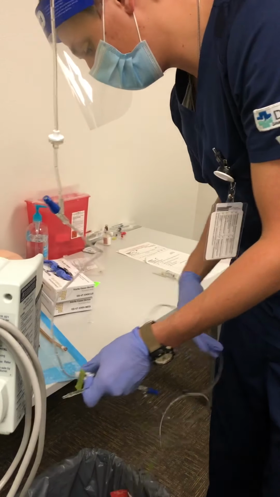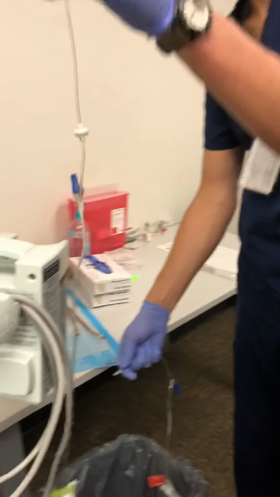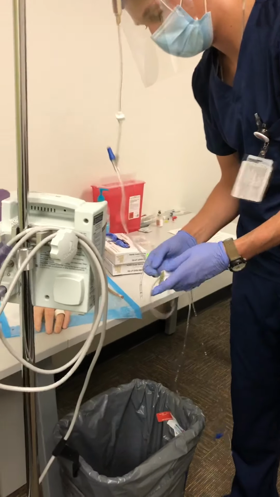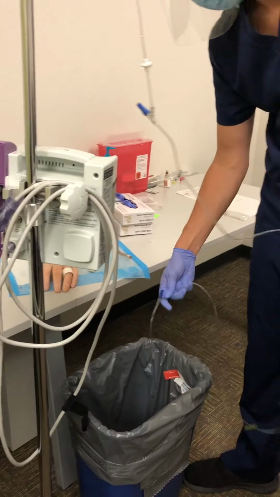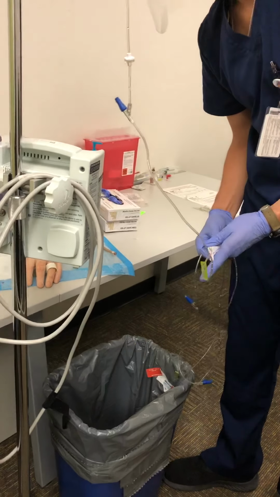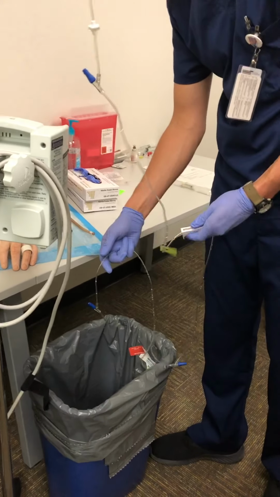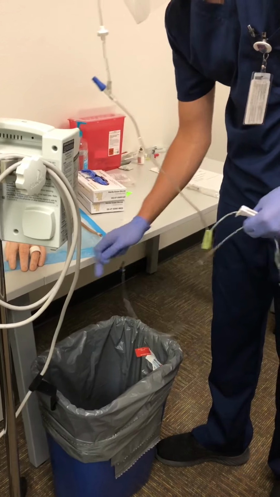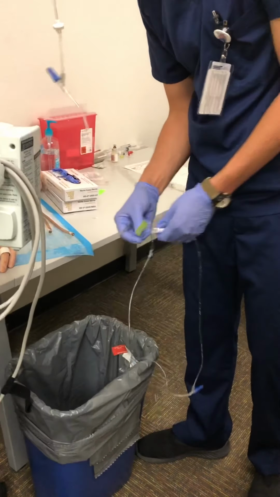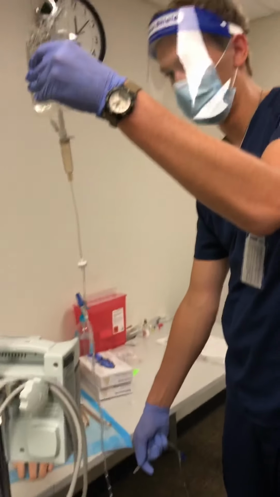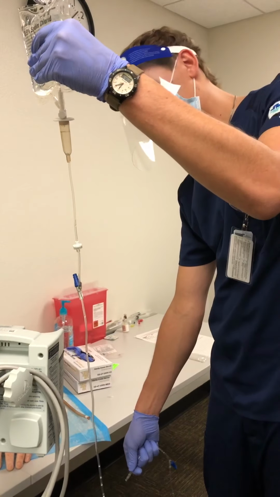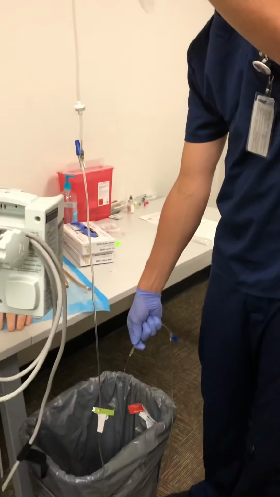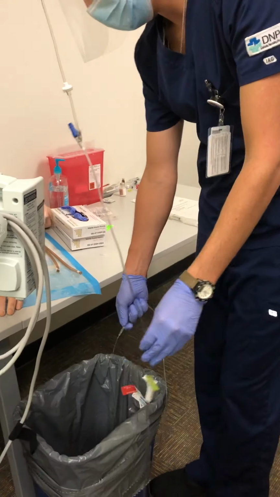Make sure that this is all open. And making sure we get all air bubbles out.